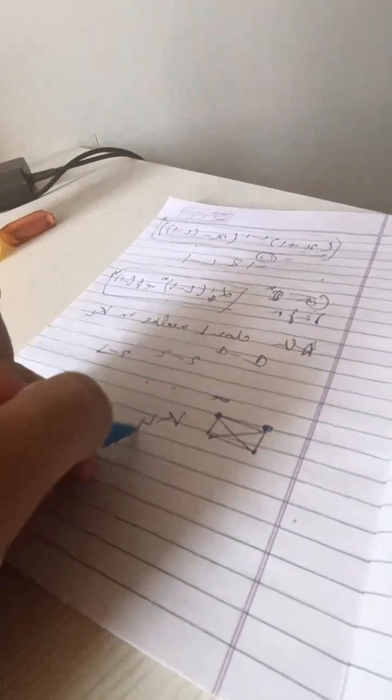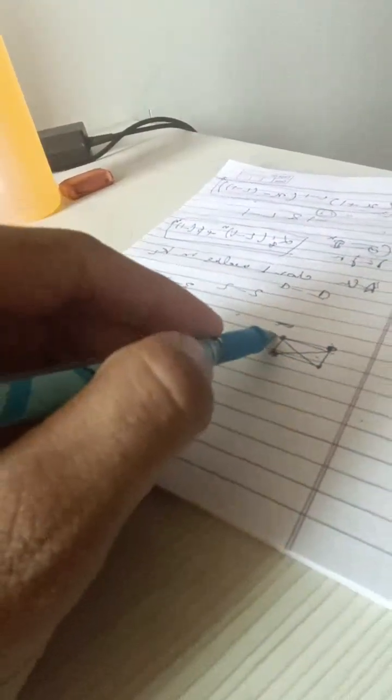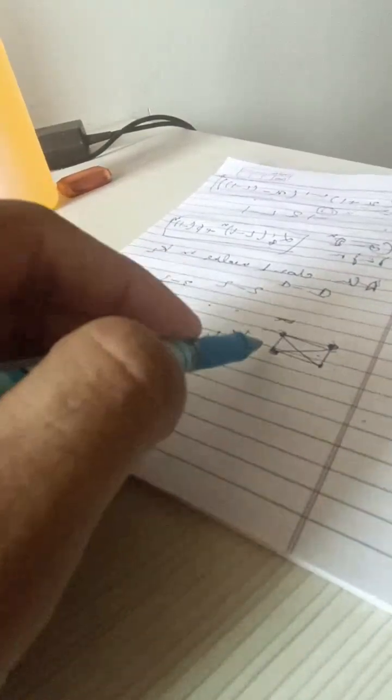Let me show you an example. This is K4, a complete graph of 4 vertices, whether it's a closed walk from 1 to 1, or from 2 to 2, or from 3 to 3, or from 4 to 4.